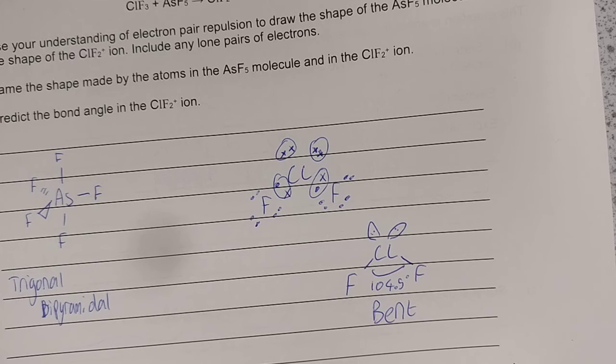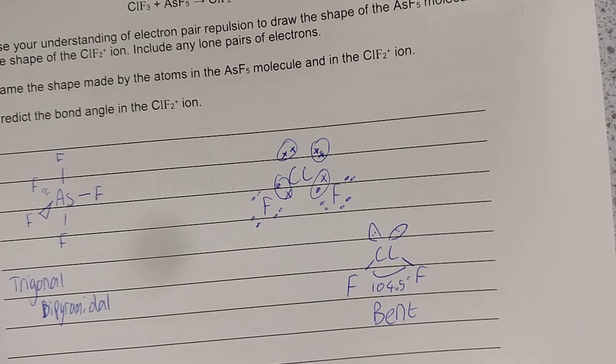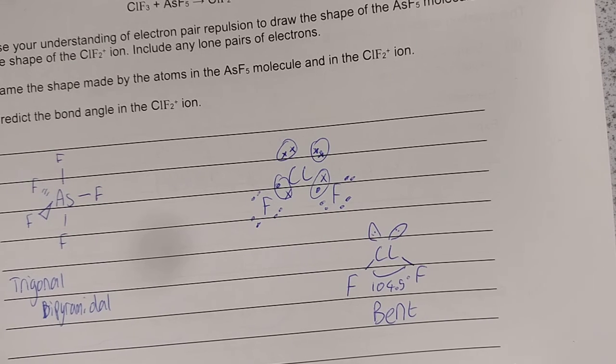Okay, so some different styles of shape questions there. All of them rely on you knowing the relationship between the number of bonding and non-bonding pairs and what that looks like in terms of shape. And most of them will require you to be able to draw a dot and cross diagram to first figure out how many bonding and non-bonding pairs of electrons you've got. And if you're not sure how to do that, 2 previous videos will run through both of those skills.